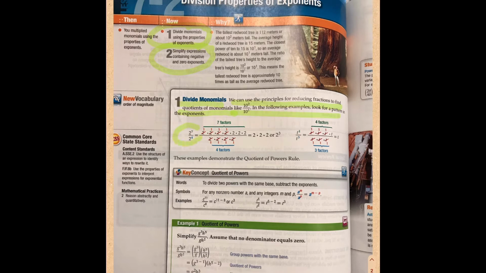If I had 2 to the 7th over 2 to the 4th, that would be 2 times 2 times 2 times 2 times 2 times 2 times 2 on top of 2 times 2 times 2 times 2. And notice that just the same as we would simplify fractions, we can cross off matching 2's that are on the top and the bottom. So notice that we could say cancel, cancel, cancel, cancel. And what's left is 2 times 2 times 2 on the top, or 2 to the 3rd.